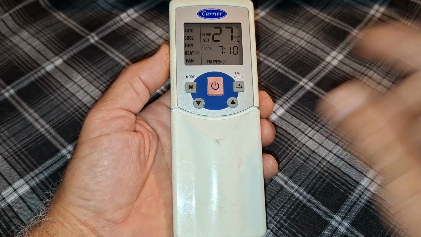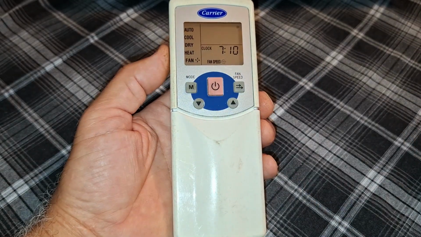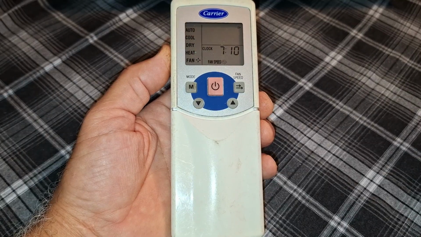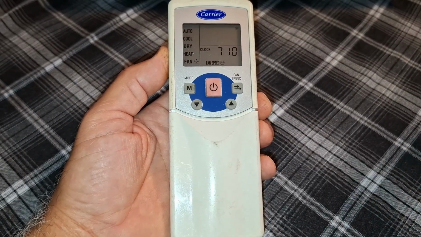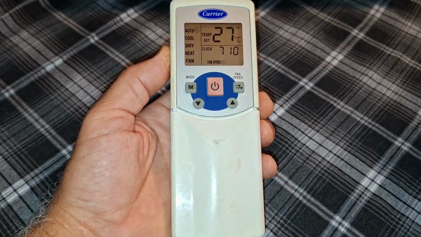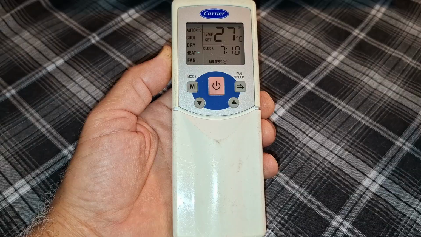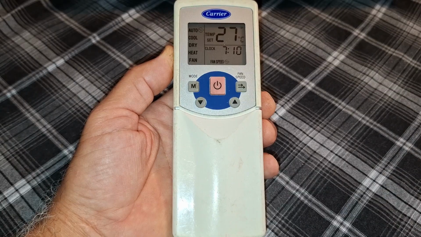When you press the mode button again, you switch to fan mode. In this mode, the air conditioner works like a regular fan. We press the mode button again and switch to auto mode. In this mode, the air conditioner always tries to maintain the set temperature.